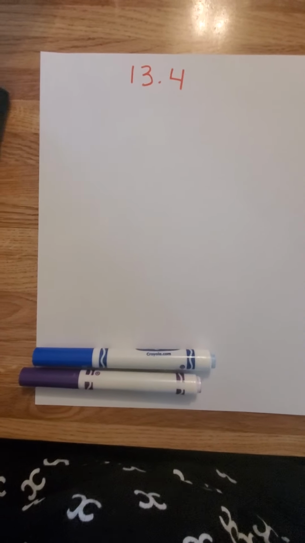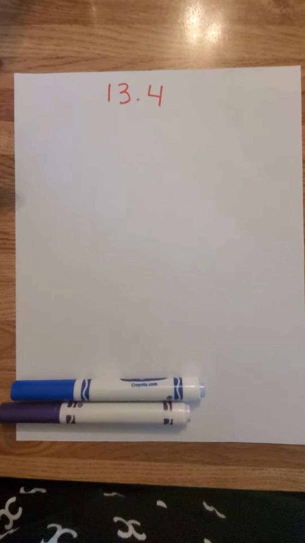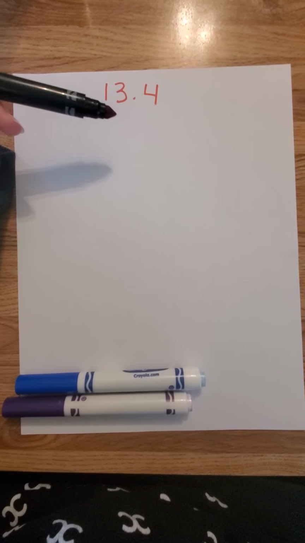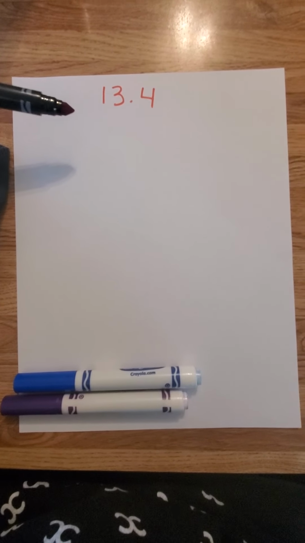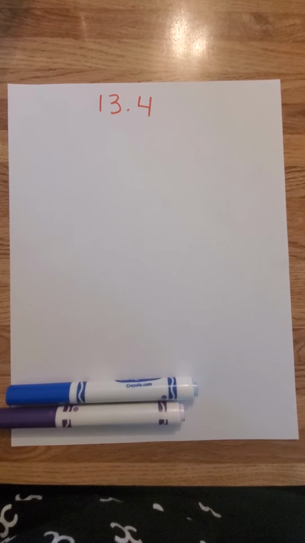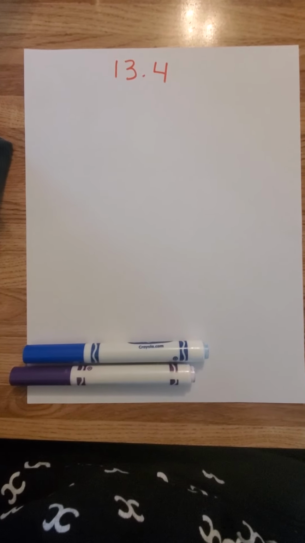Okay, so we are going to be going over how to make a math drawing to represent this number here, which is 13.4, or 13 and 4/10. So first, to make a math drawing, I'm going to make a key at the top here.